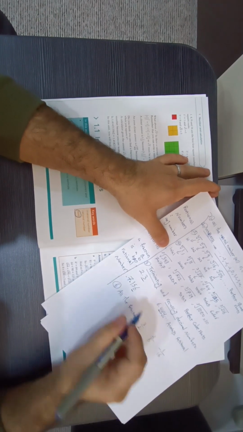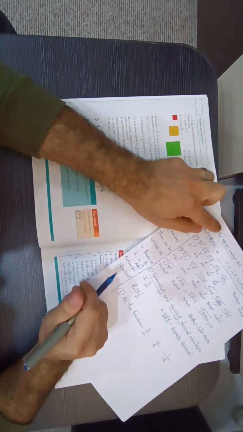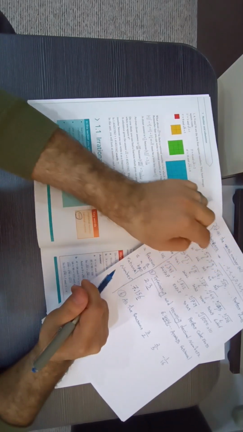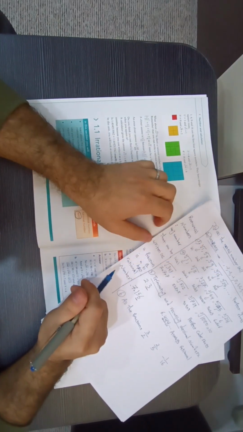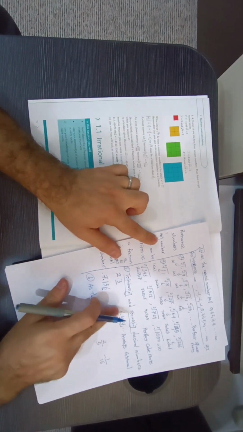These are all rational numbers. So again, I'm going to repeat them. All the natural numbers, all the integers, all the perfect square roots, all the perfect cube roots, all the terminating and recurring decimals, all the fractions are rational numbers.